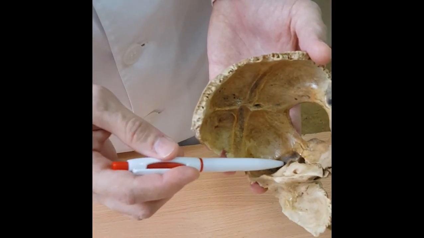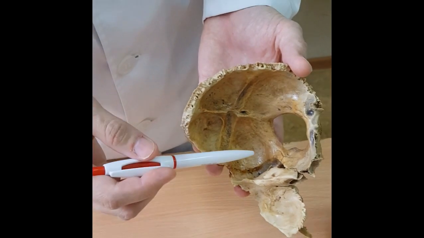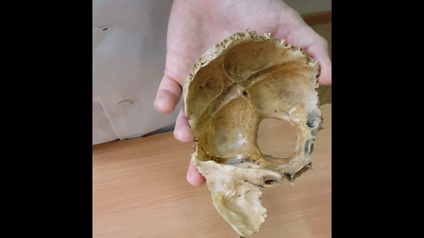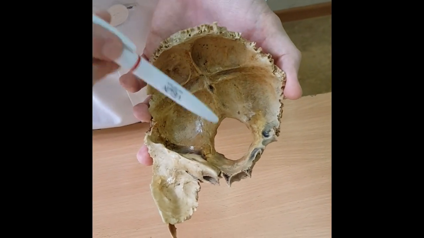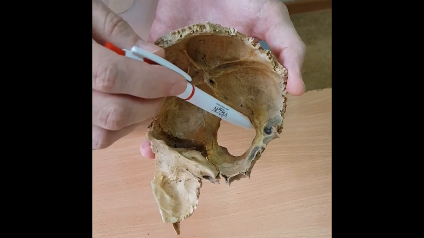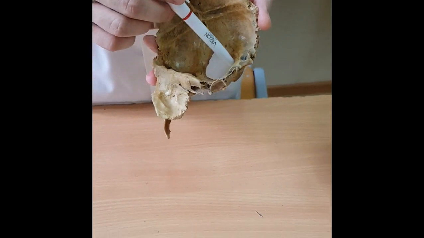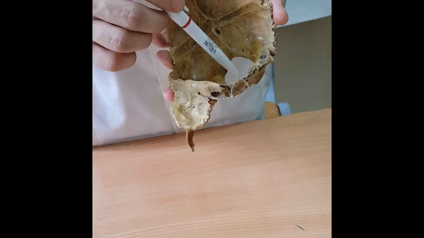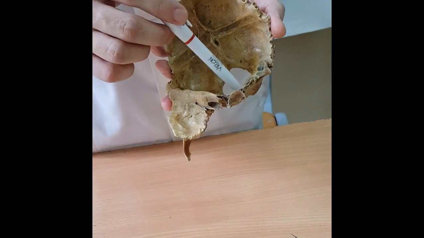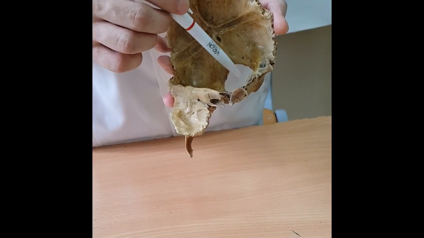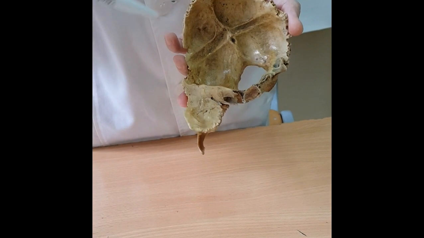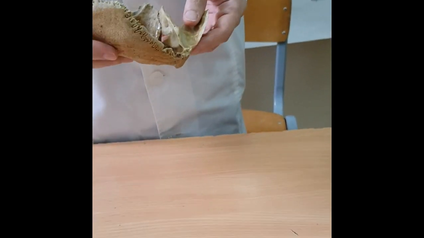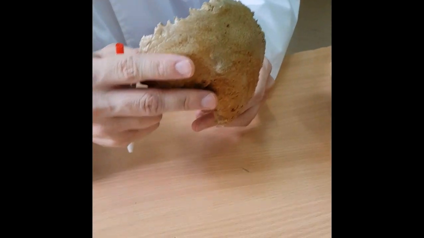This groove is formed by both occipital bone and temporal bone. And very important we need to say is foramen magnum. Foramen magnum. It's space for medulla oblongata, vessels and nerves. Foramen magnum. So it was information about occipital bone.